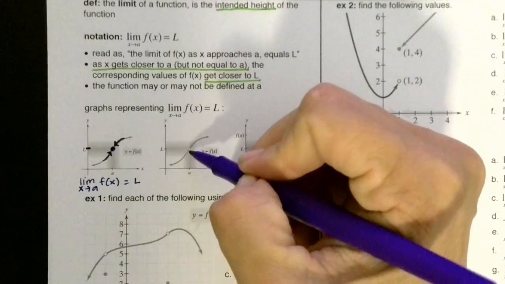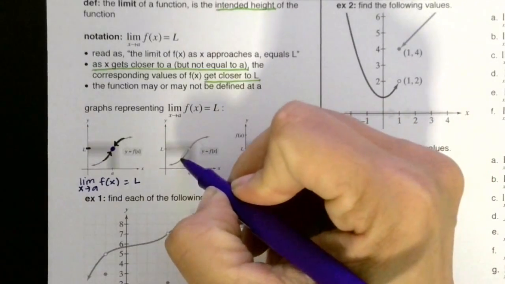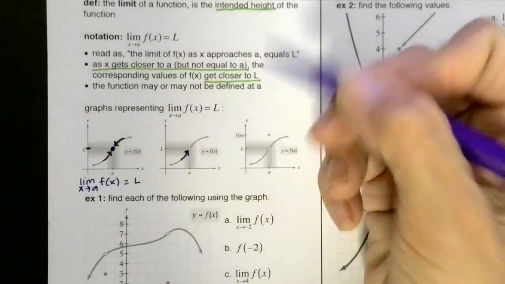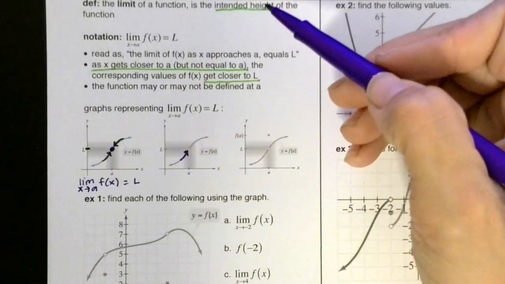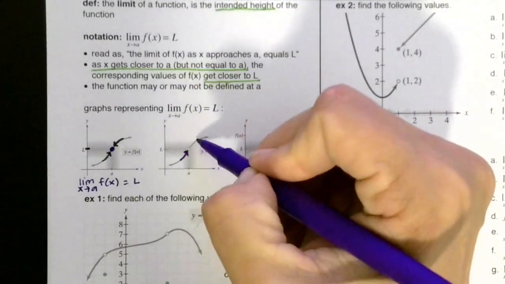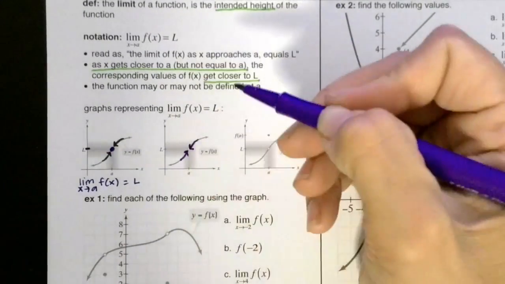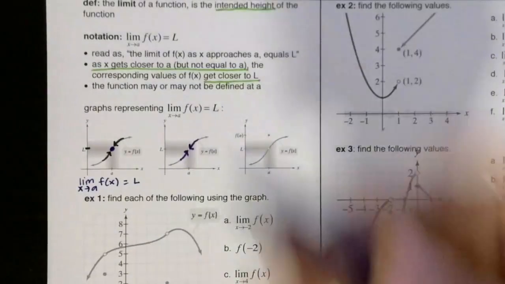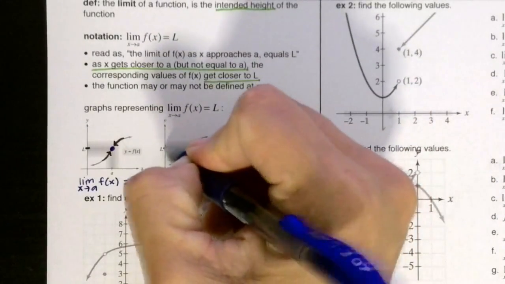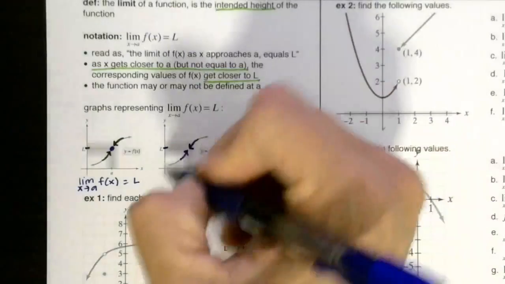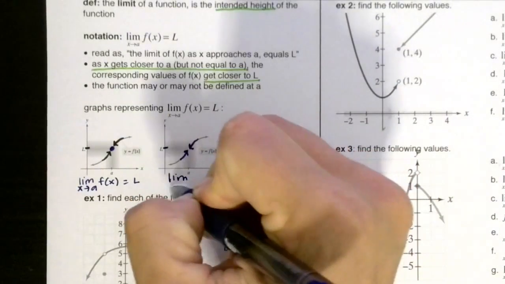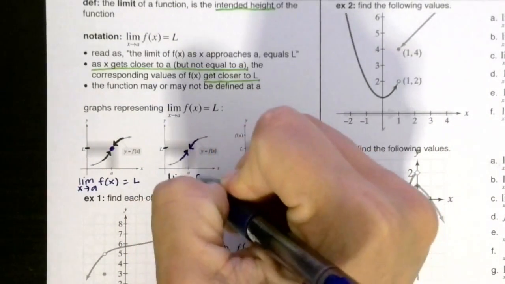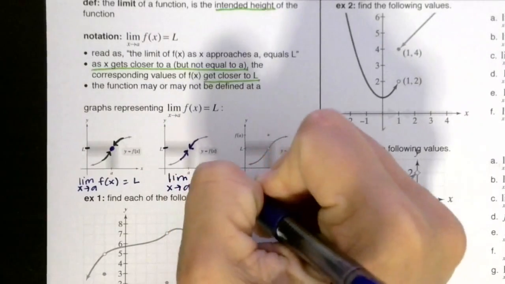Okay, that's fine. But then we get to the next graph, and we actually have a hole in the graph. And the thing is that the limit is the intended height of the function. So even though there's a hole in this graph, it very well looks like this graph intended to go through that point, but for some reason it didn't. So this limit is actually L as well, because that's the height that it intended to reach. So here's our formal limit notation.